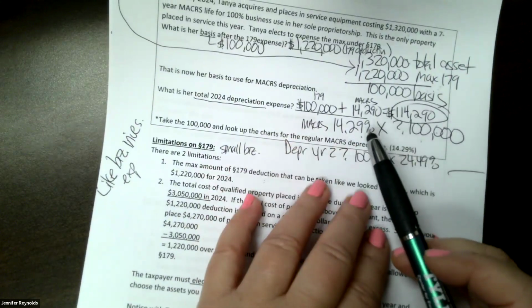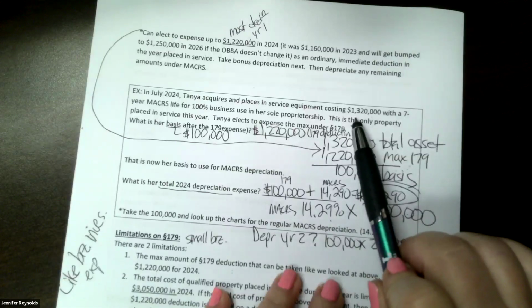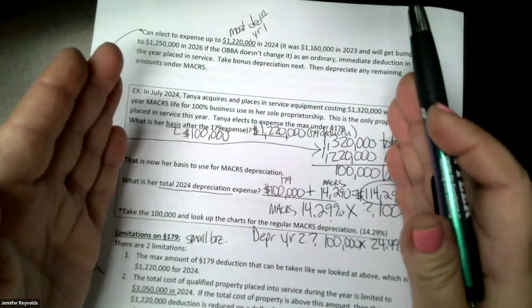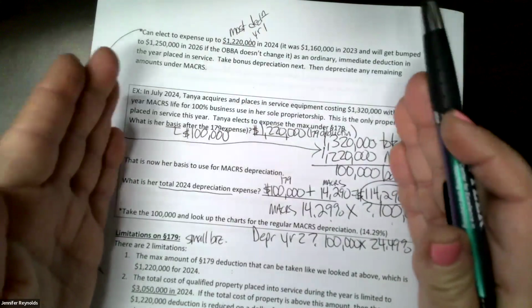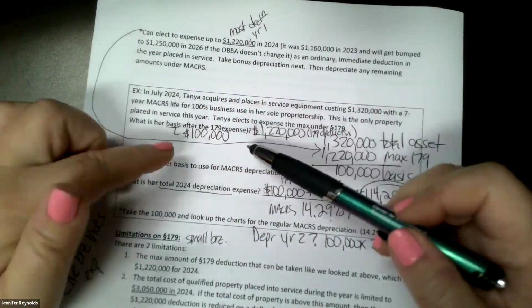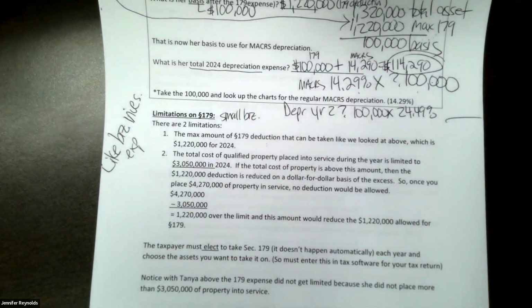Can you ultimately expense all 1.32 million? Yeah, we're just talking about, can you do it faster here? If you're too big of a company, they're going to make you spread it out over the 7 years and not take any immediately. So what does that look like?